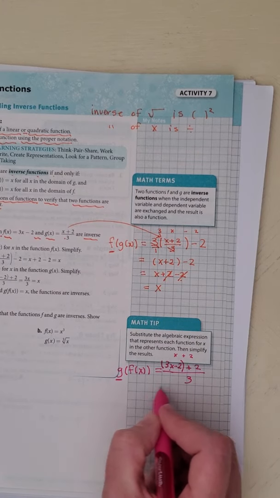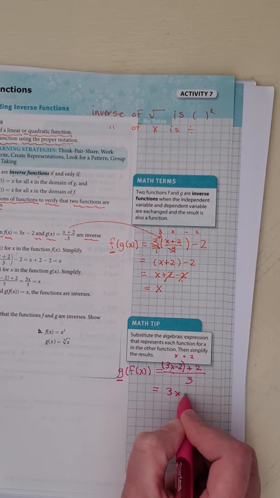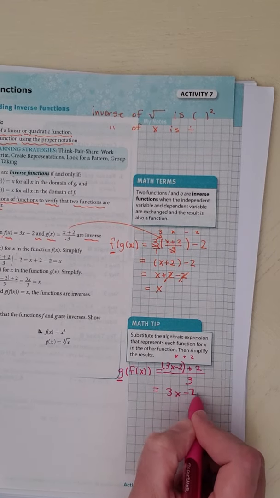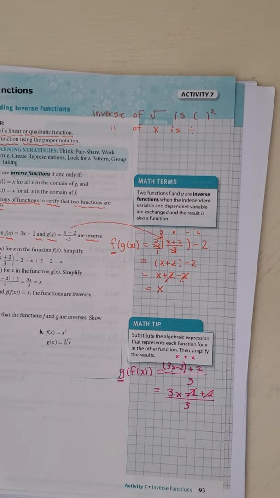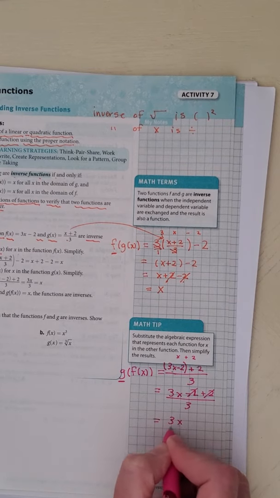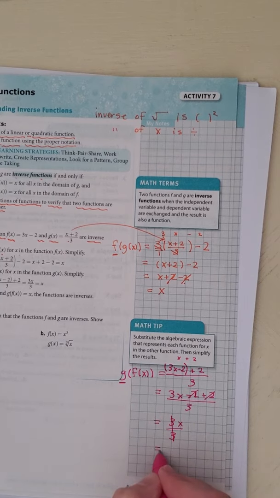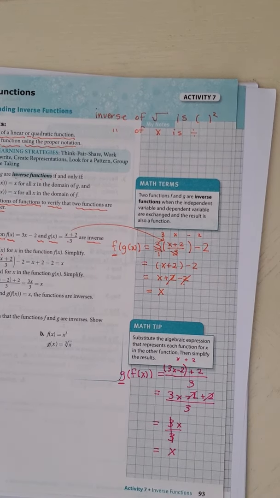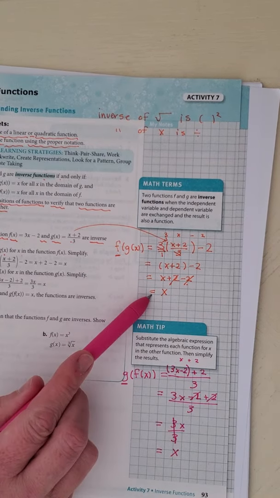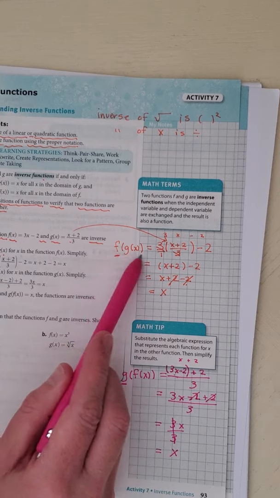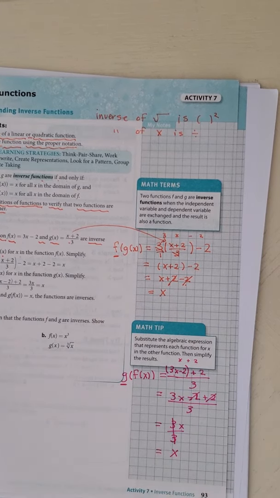All right, now we're going to follow the order of operations. I'll go ahead and simplify my numerator. That gives me 3x minus 2 plus 2 over 3. And these 2's cancel. So I have 3x over 3, and the 3's reduce to a 1, and that leaves me with x. So I just verified that these are inverse functions, because when I compose f and g, or g and f, I result in x.